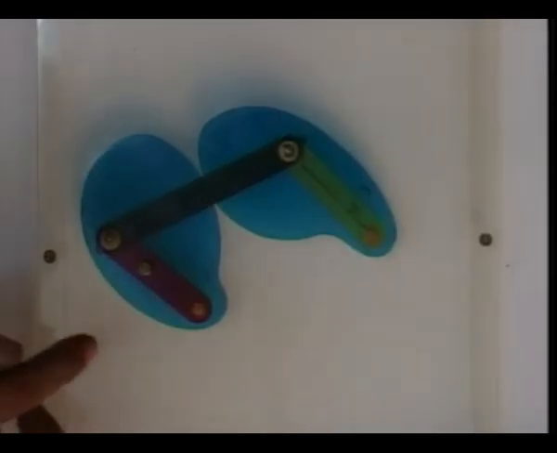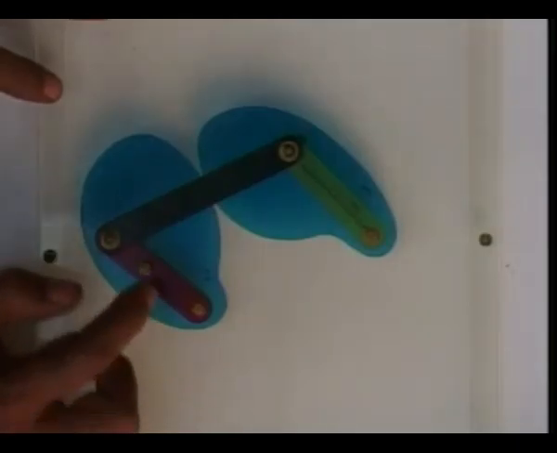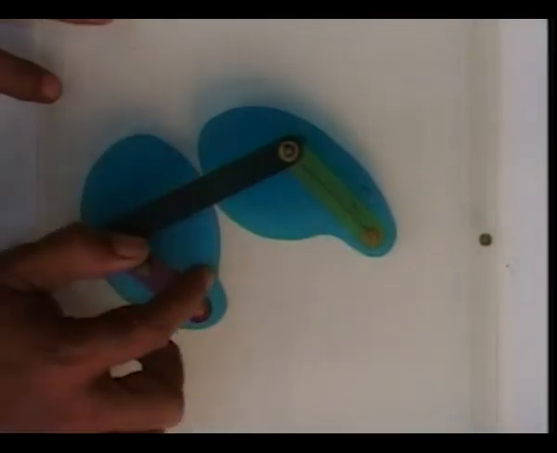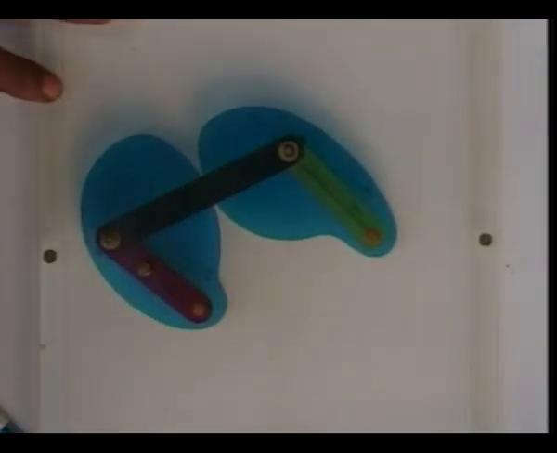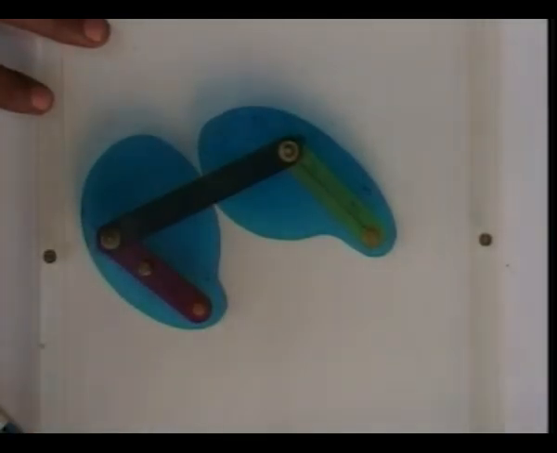We can show another model with one surface flat, that is the radius of curvature is infinity, and the other surface a circle, that is the radius of curvature is constant. Under such a situation, of course, the equivalence will hold good for the entire cycle of motion.